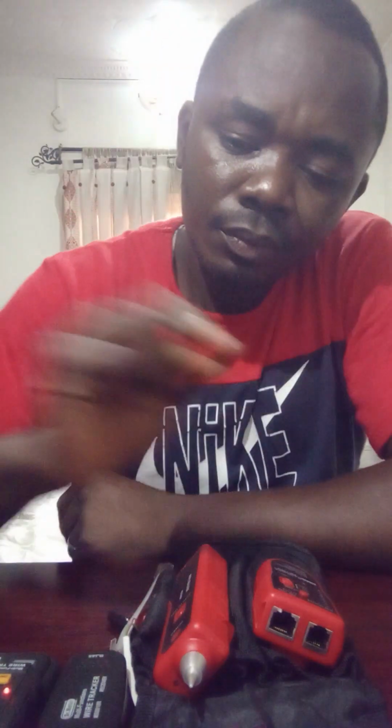Now, this wire tracker is one of the things that will make your work very easy. So how do you go about it? Let's take for instance a bank. If you find yourself in a bank environment with more than 50 network ports and one of them is having an issue, maybe it is not connecting to the switch, or there is no network, the user is experiencing network downtime, what do you do?